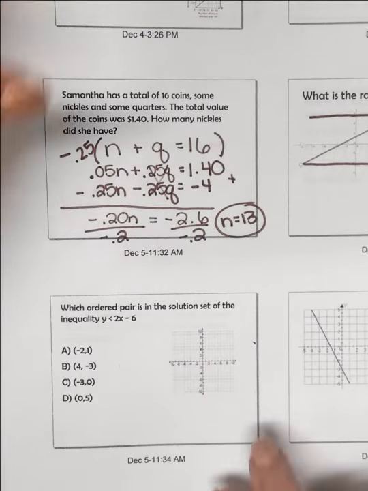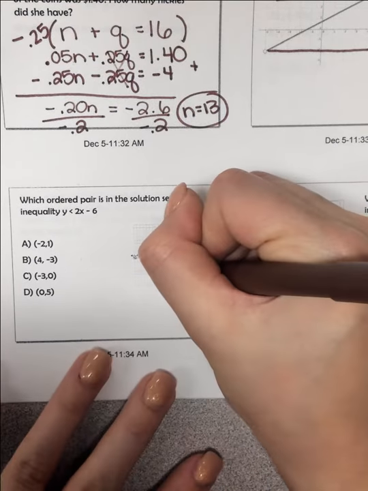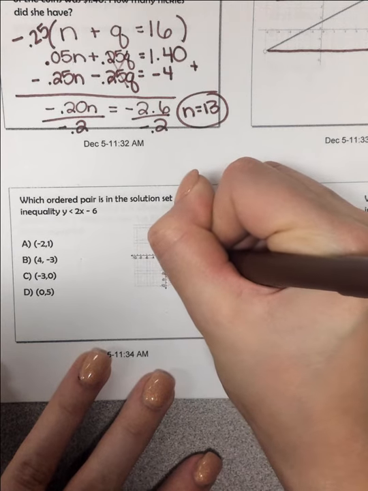Which ordered pair is in the solution set of the inequality? This is almost exactly like the one on your review. We start at negative 6, up 2 over 1.